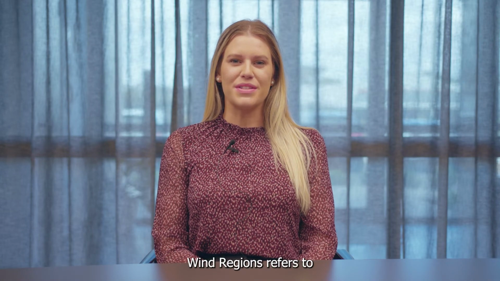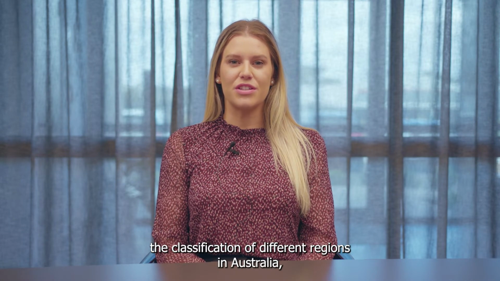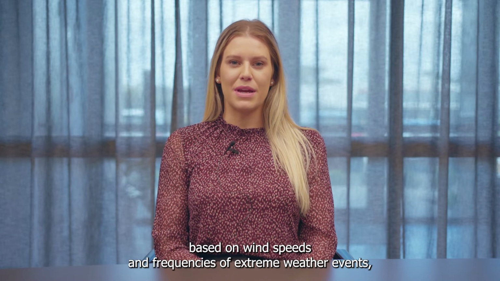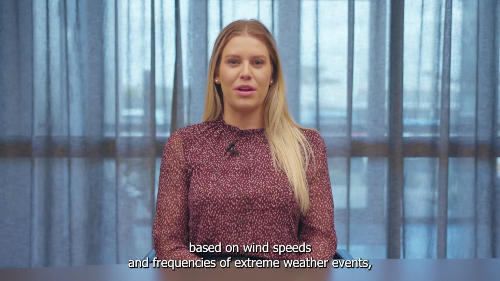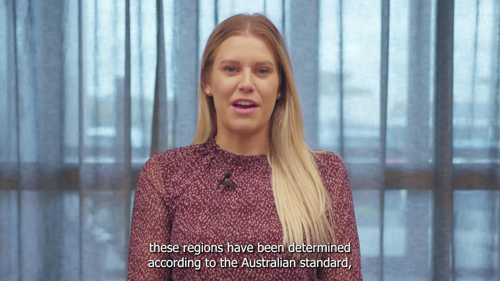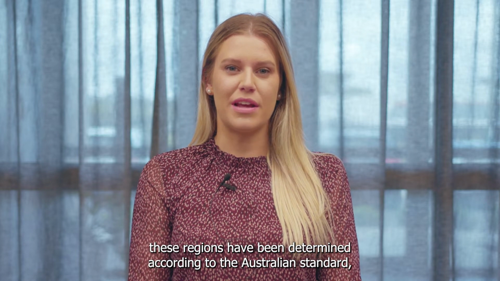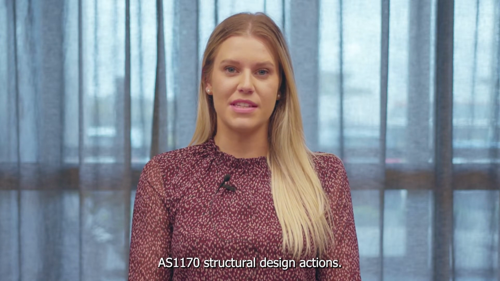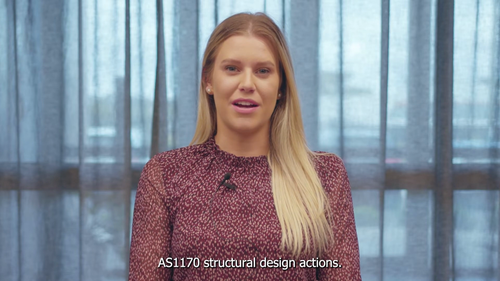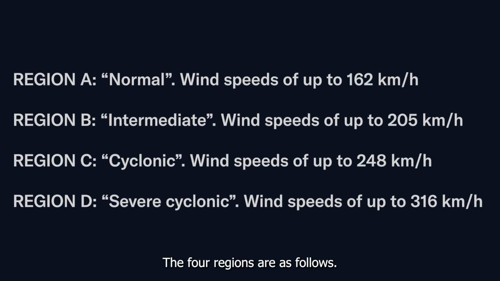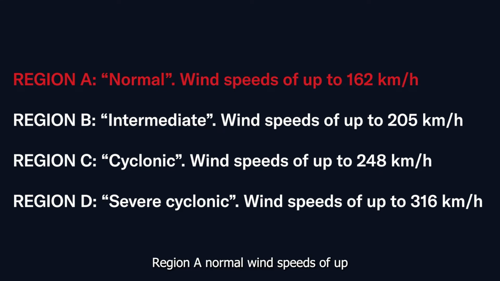Wind regions refers to the classification of different regions in Australia based on wind speeds and frequencies of extreme weather events. These regions have been determined according to the Australian standard AS 1170 structural design actions. The four regions are as follows. Region A, normal, wind speeds of up to 162 kilometres per hour.